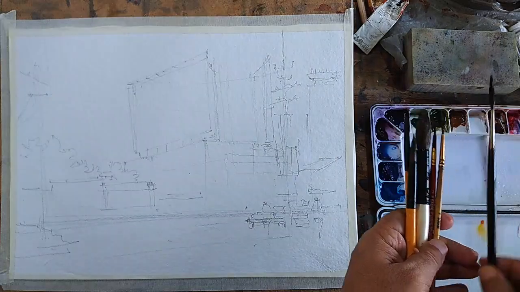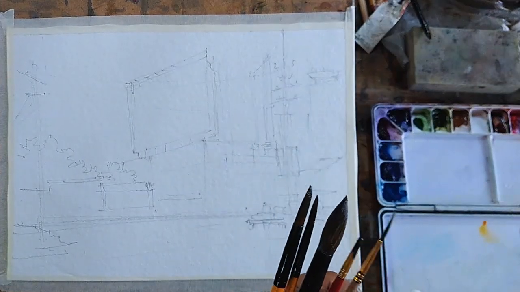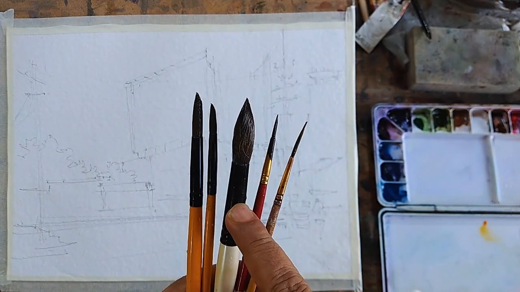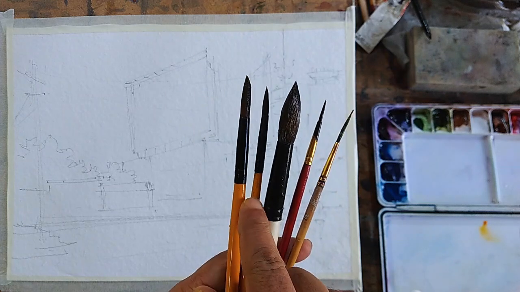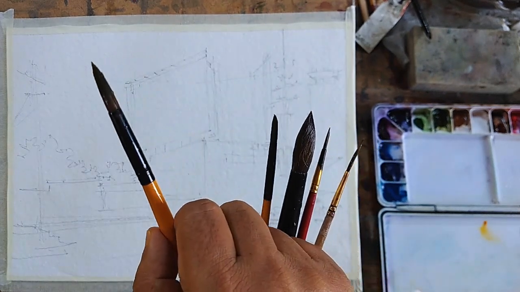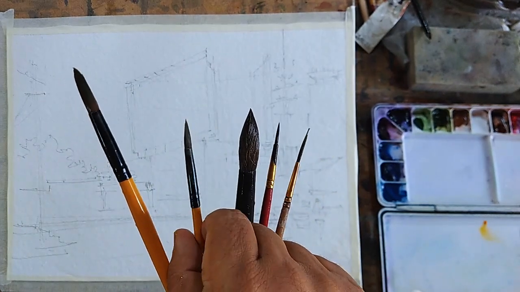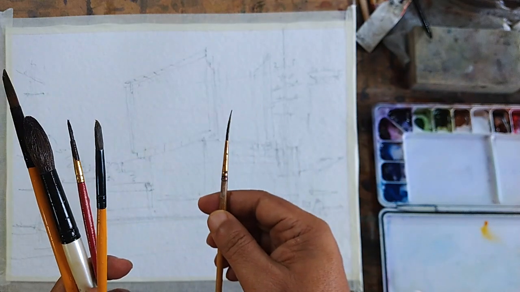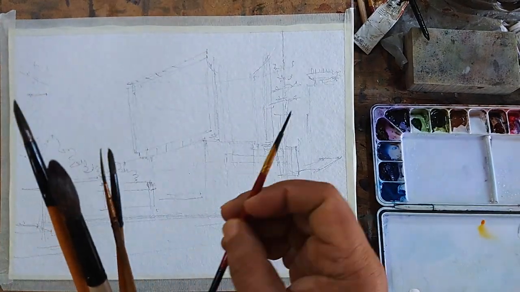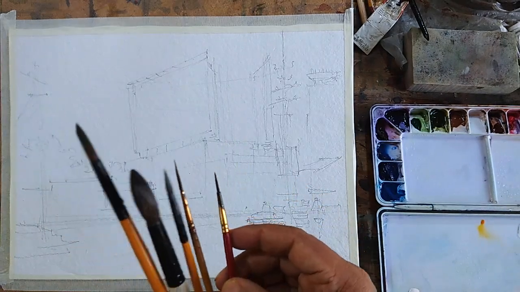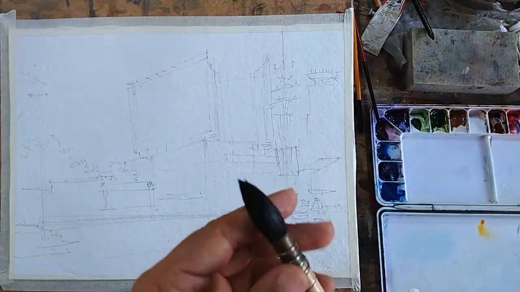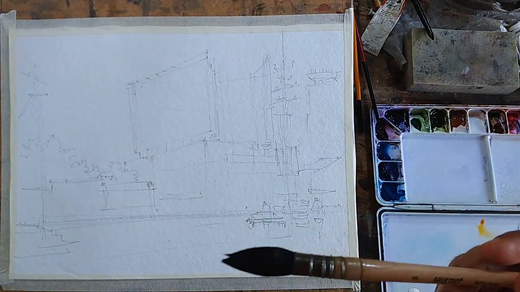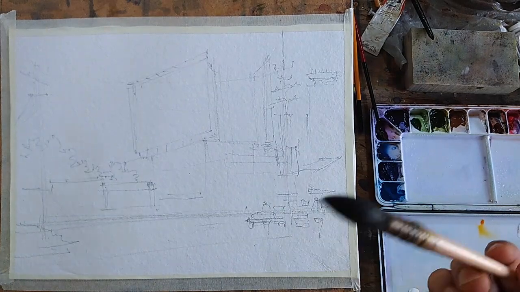For the brushes, I'll be using some round brushes. Okay, this is a big round brush, kind of a mop brush. This is a medium size round brush, this is a small size round brush, and this is a liner brush, and this is a further small size round brush which I might use. And this is a mop brush, natural hair. I might use this also.